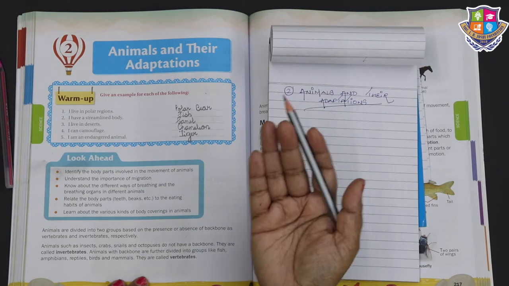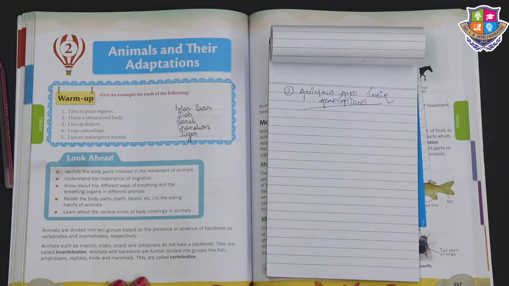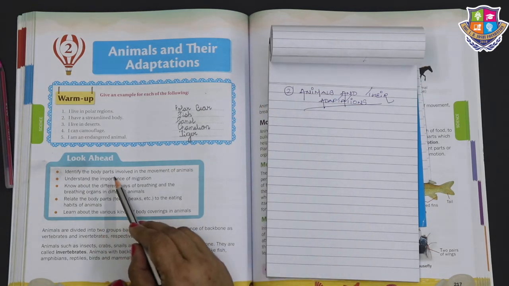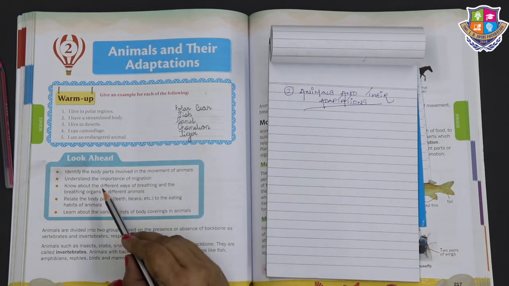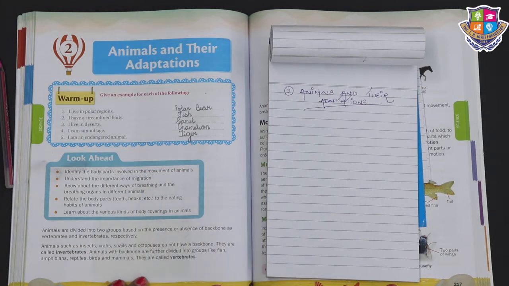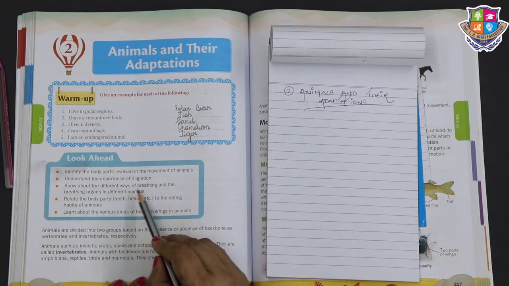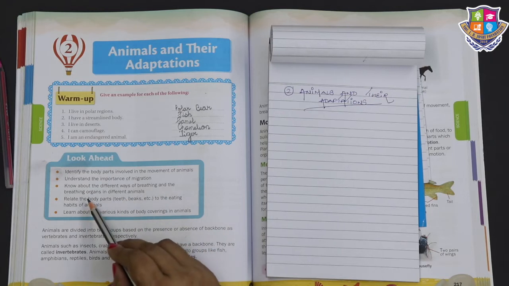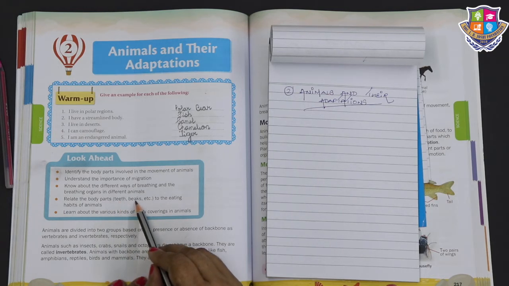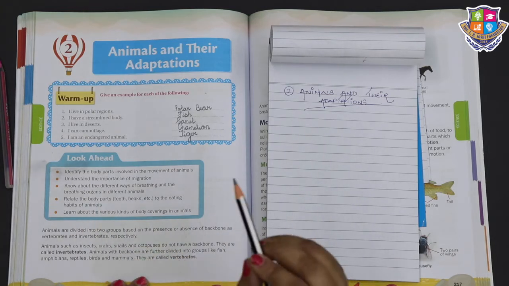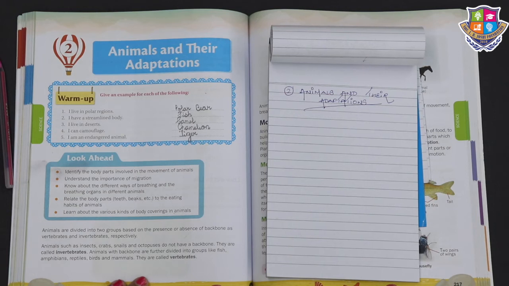Let's see what we are going to look at today. It's going to be to identify the body parts involved in the movement of animals, understand the importance of migration, know about the different ways of breathing and the breathing organs in different animals, relate the body parts, that is the teeth, beaks, etc., to the eating habits of animals, and learn about the various kinds of body coverings in animals.